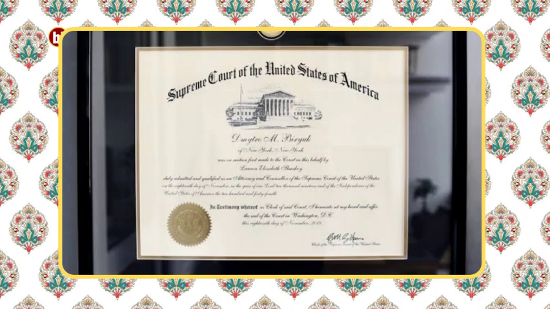Admission to the bar in the United States is a granting of permission by a particular court system to a lawyer to practice law in the jurisdiction.